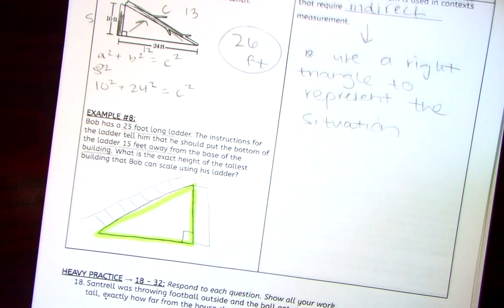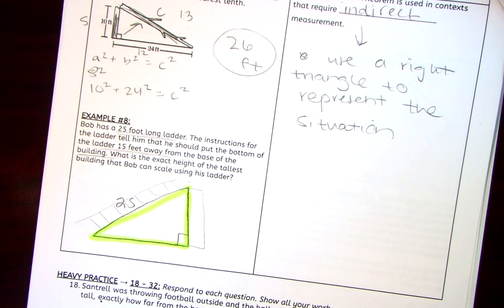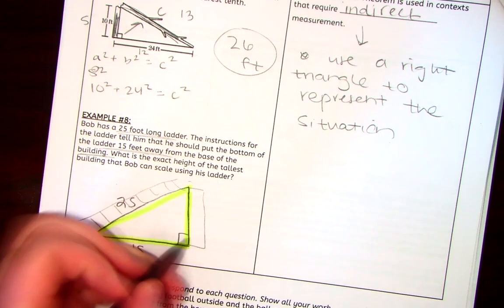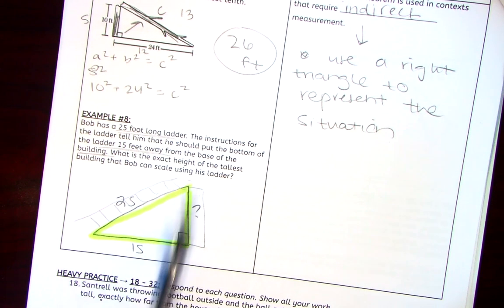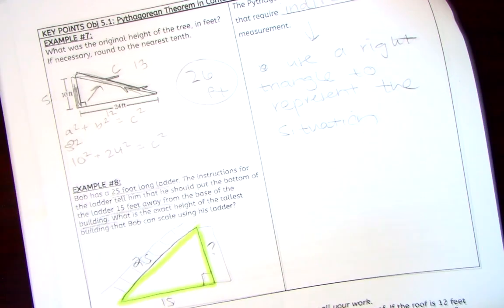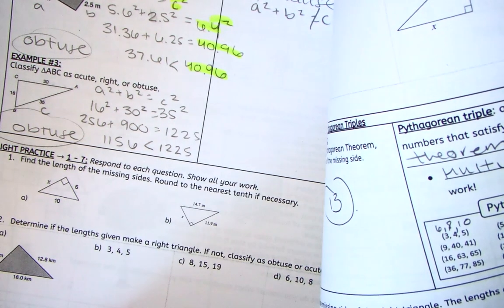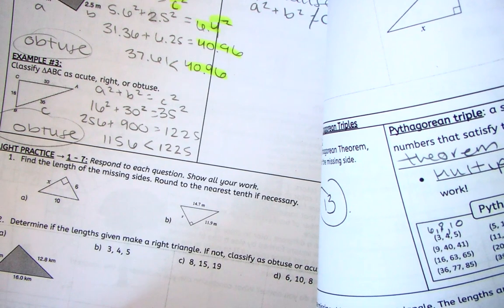Right? So the ladder is 25. It's 15 feet away from the base of the building. Basically it's asking how high would this be? What's the tallest that we can get to? Now let me look. Is this a triple? Let me see if this is a triple. I'm looking at 25 and 15. Okay, this isn't a triple.